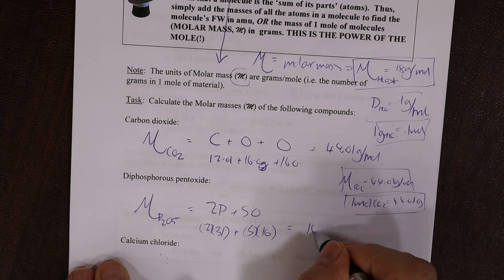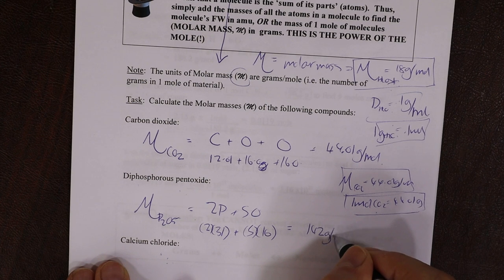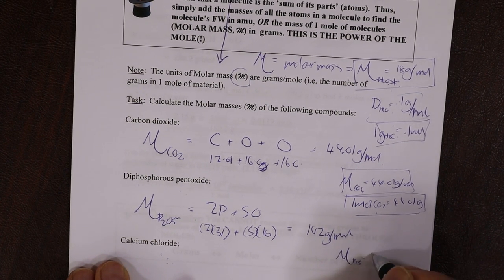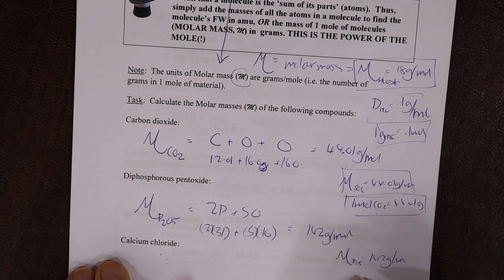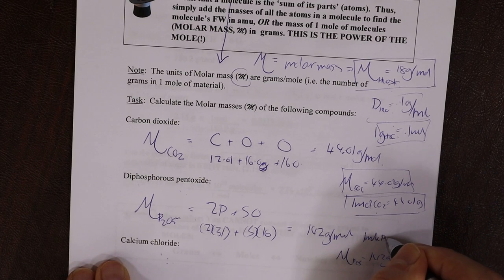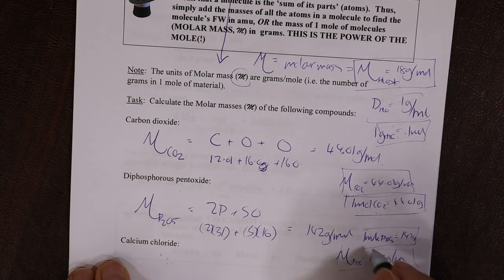Run the numbers, 142 grams per mole. So we say, hey, molecular weight P2O5, 142 grams per mole, or 1 mole P2O5 equals 142 grams. You can write it in either way.